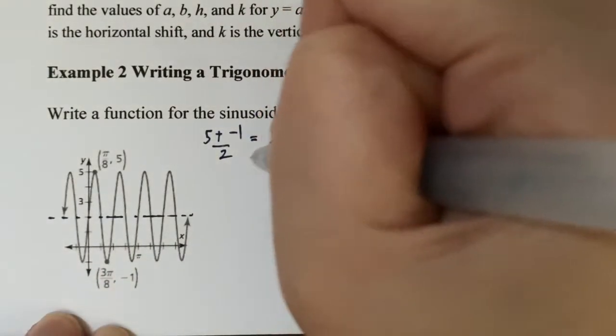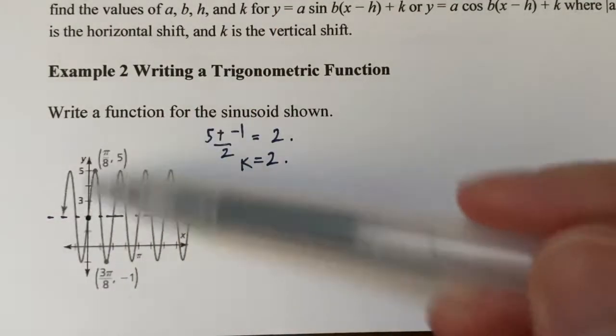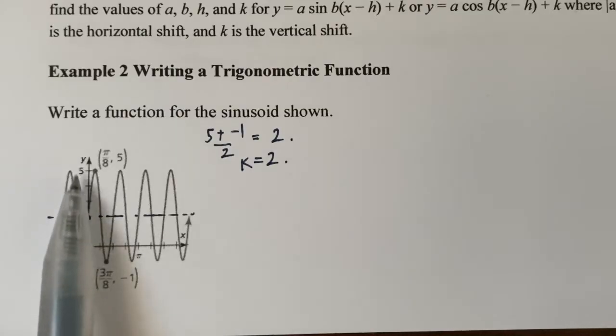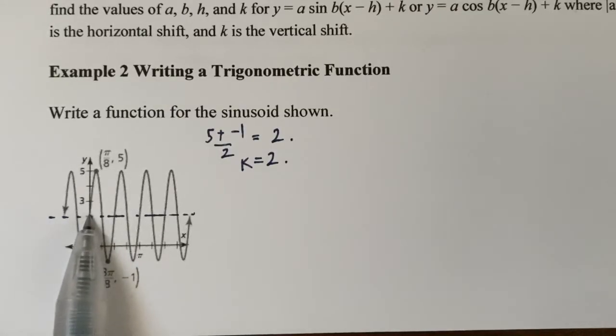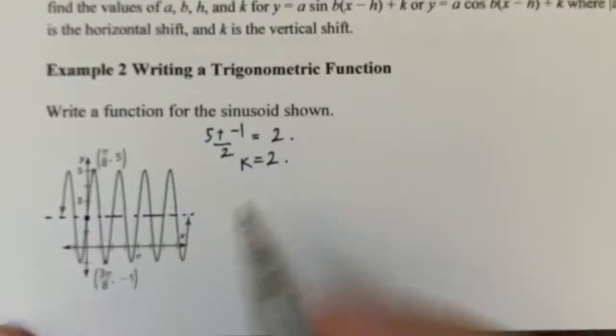Therefore, our k is equal to 2. So I'm just going to look at the midline and the y-axis, and I see that the y-intercept of the function is on the midline. So that tells me that I should be using sine for this graph.